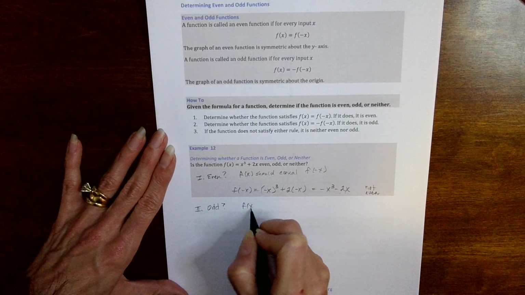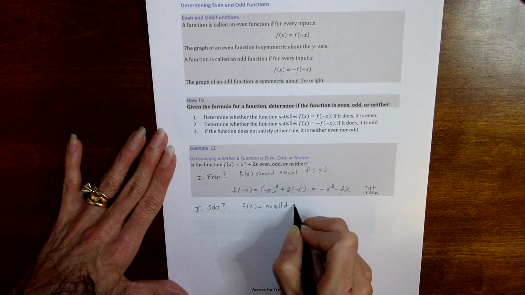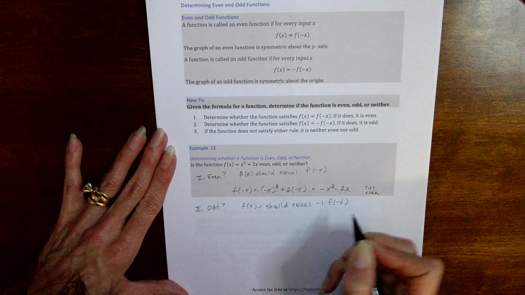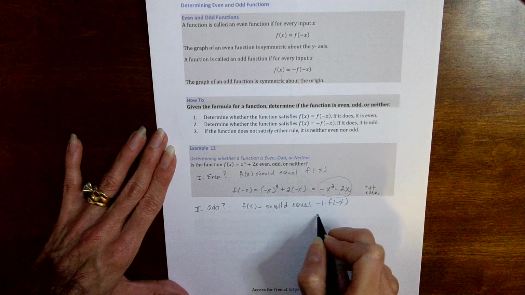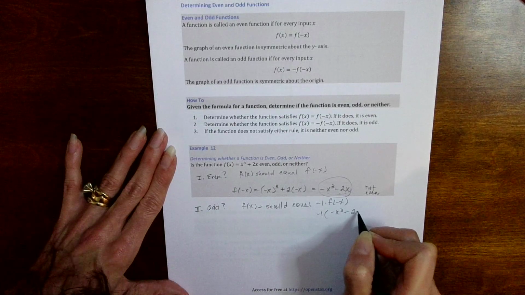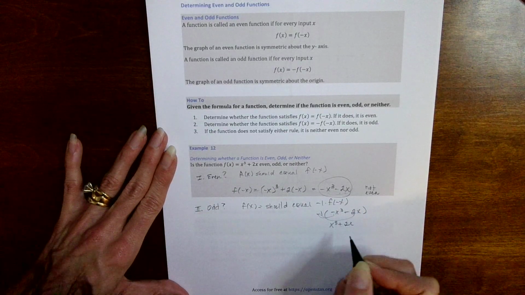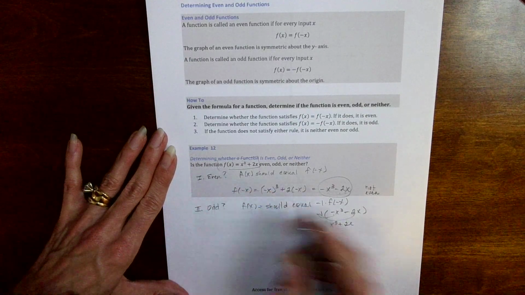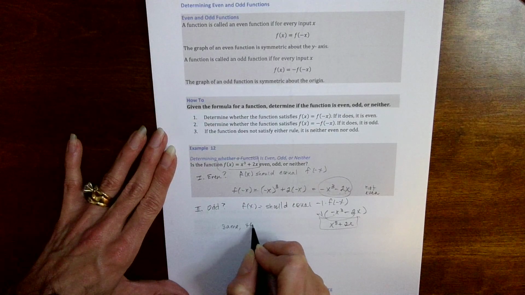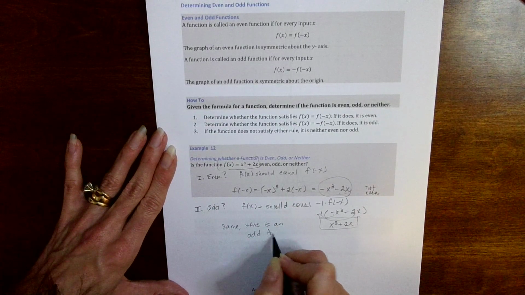So now I'm going to check to see if it's odd. So f of x should equal -1 times f of -x. And we just happen to have that right there. So -1 times -x cubed minus 2x gives me x cubed plus 2x. Is that the same as my original? So that's the same. So this is an odd function.